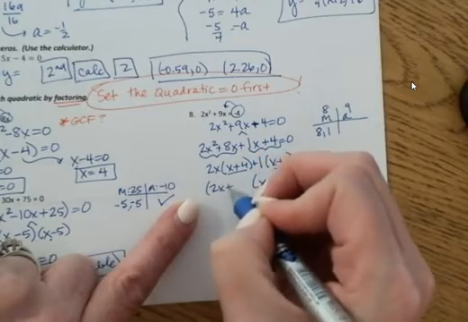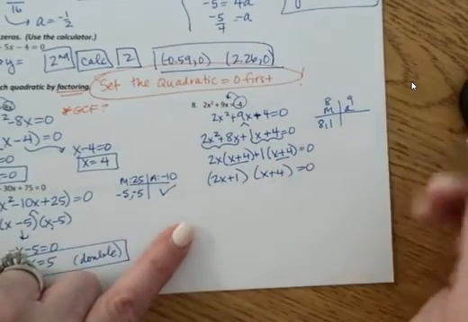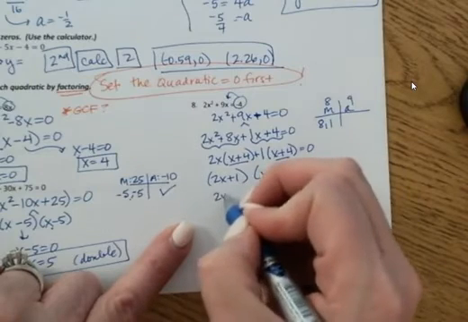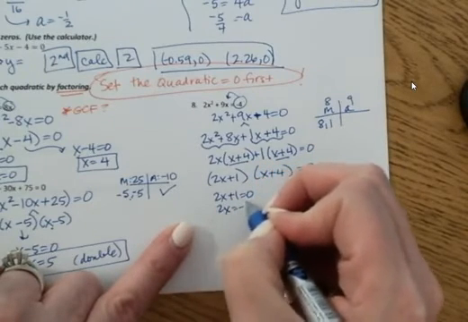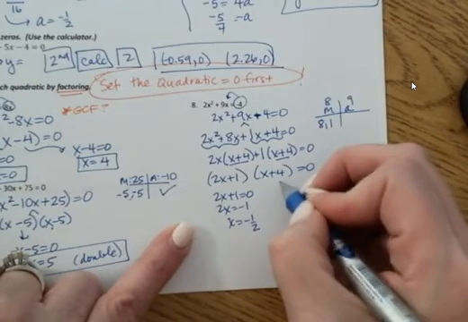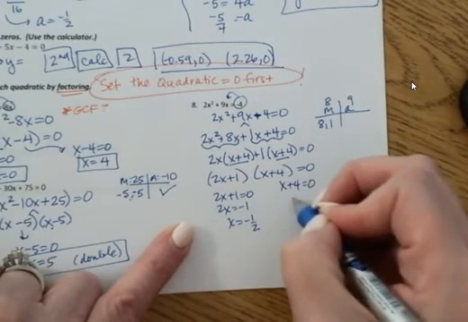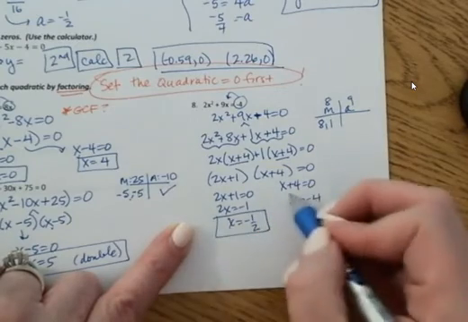So 2x plus 1 times x plus 4 equals 0. Set each factor equal to 0. So x will be negative 1/2. x plus 4 equals 0. That means x is negative 4. So here are my zeros in this case.